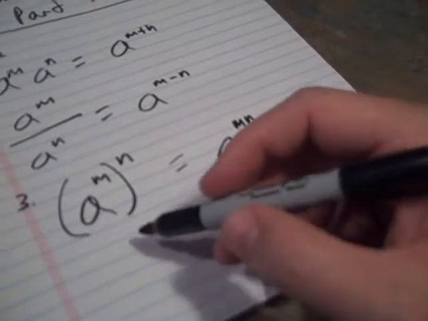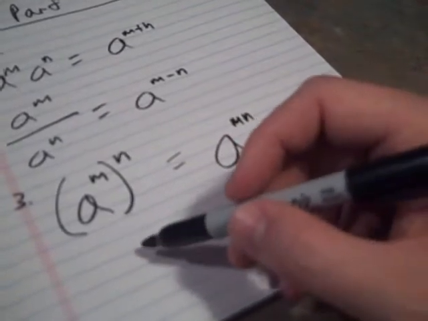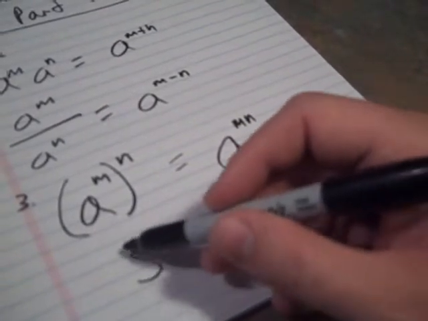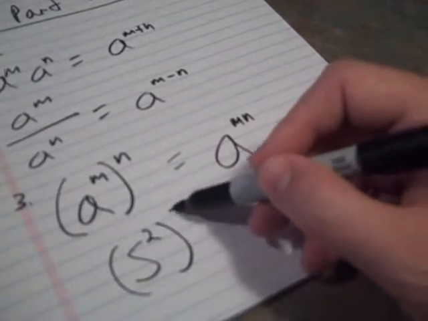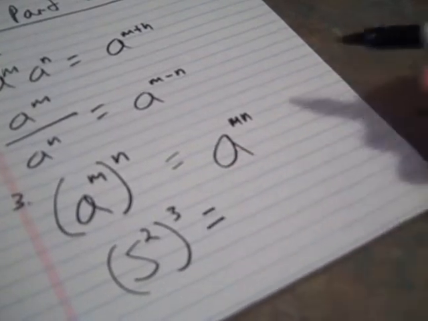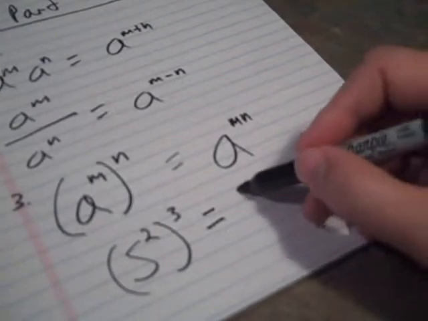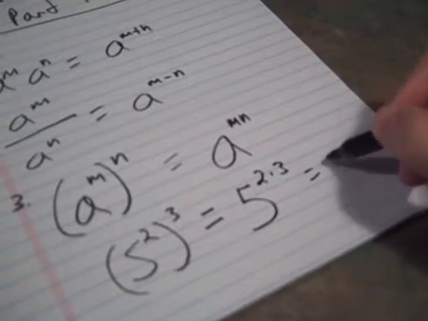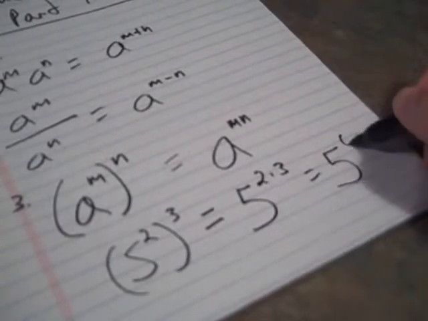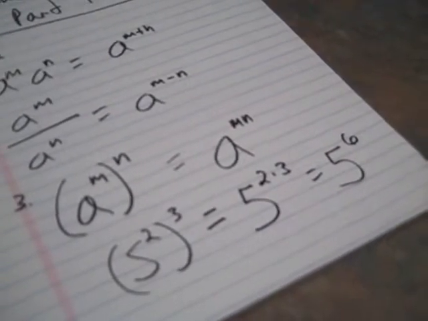So let's make sure you understand that. We'll do an example. 5 squared, all to the third, is 5 to the 2 times 3, which equals 5 to the 6th.